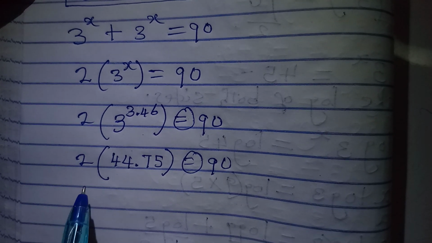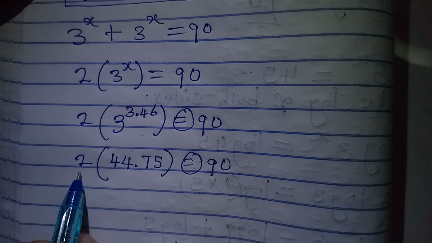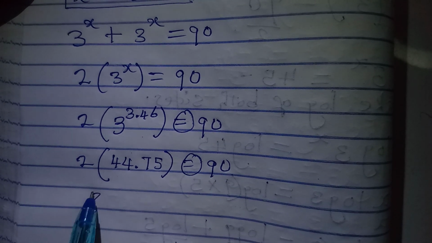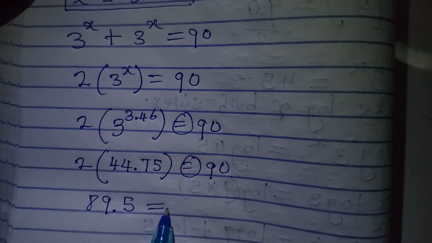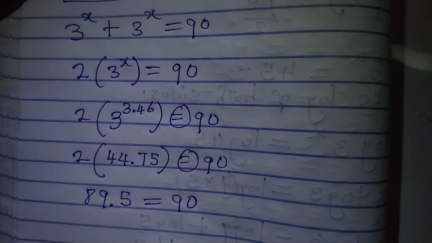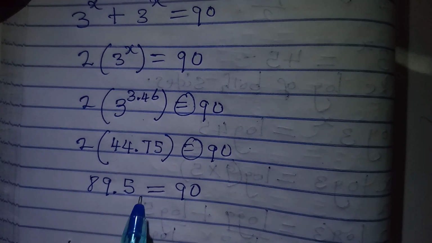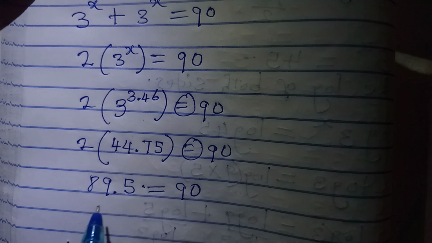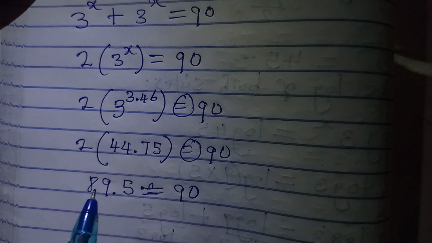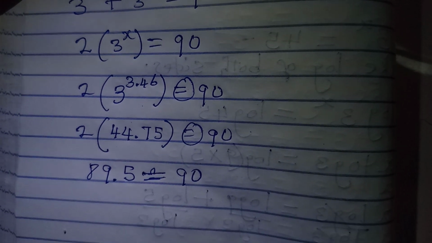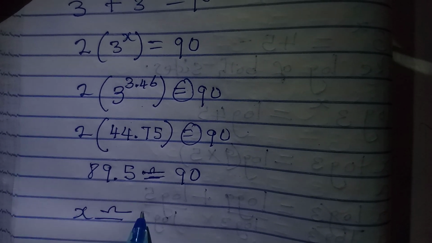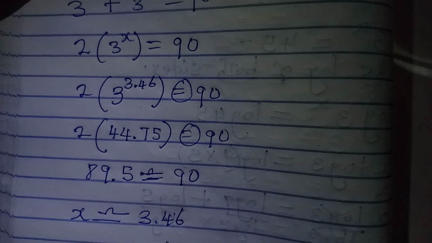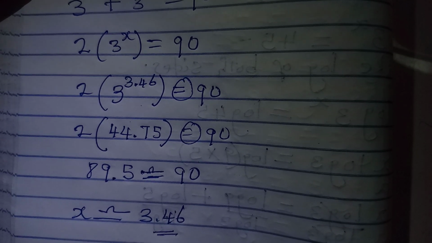Now let's multiply 44.75 by 2 and it gives us 89.5. And now can we say this is equal to 90? Remember, this is an approximated figure, so we can approximate this to give us 90, that is, if you approximate it to the nearest whole number, right? So therefore, we can be correct when we say x is approximately 3.46.